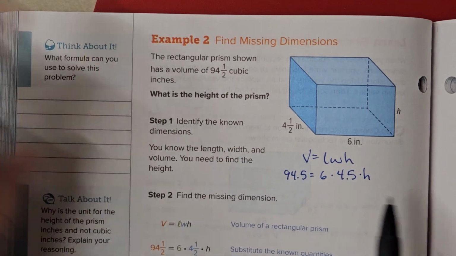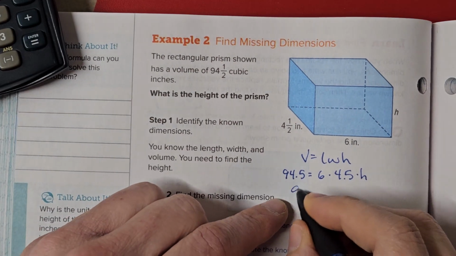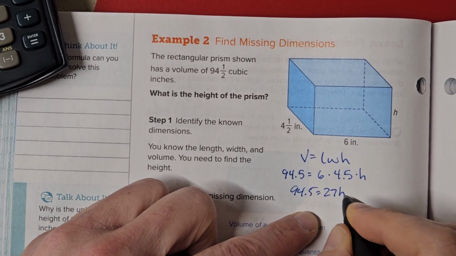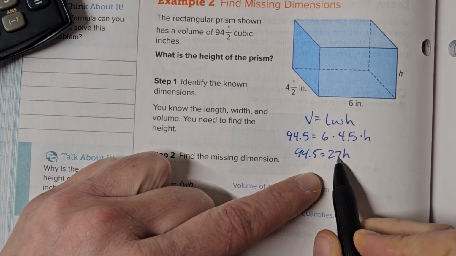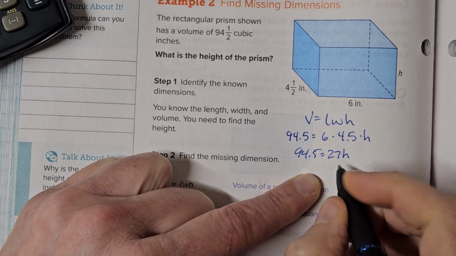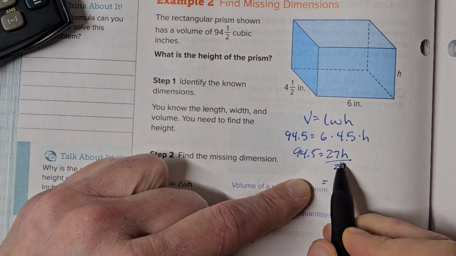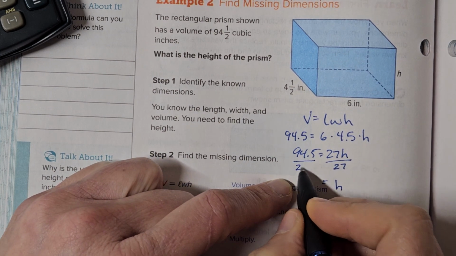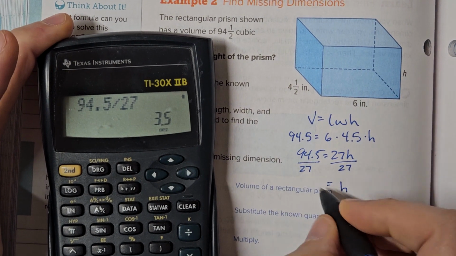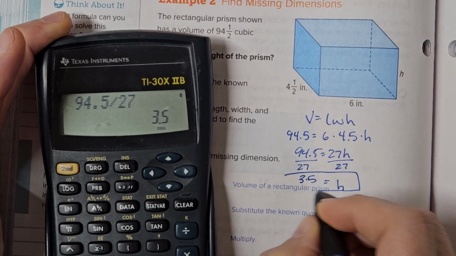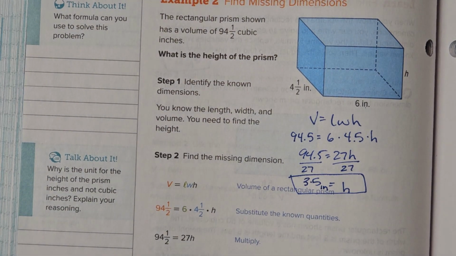So let's simplify this side first. 6 times 4.5 is 27. So this says 94.5 is equal to 27 times h. And if you remember from algebra, if we need to isolate the variable and the variable is being multiplied by 27, the inverse of that is divide by 27, and that will leave us with h. And if we divide by 27 on this side of the equal sign, you absolutely must divide by 27 on this side. And 94.5 divided by 27 is 3.5. And that means the height, oh, we better get our units in here, inches, is 3.5 inches. Okay?